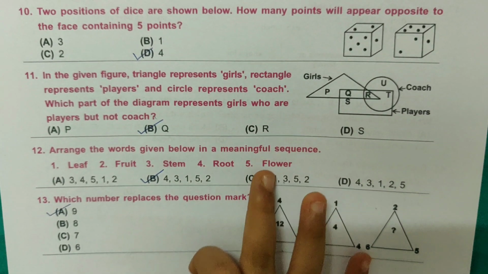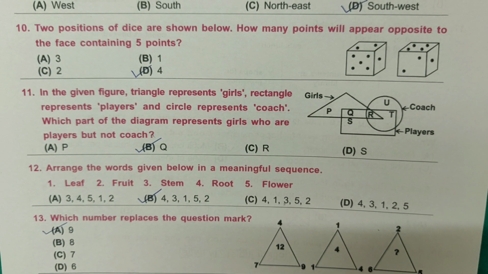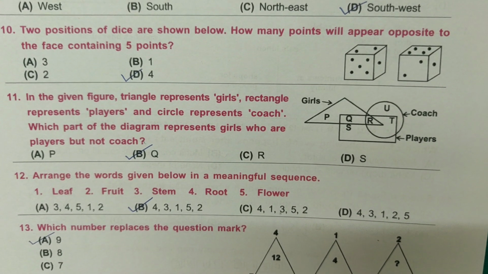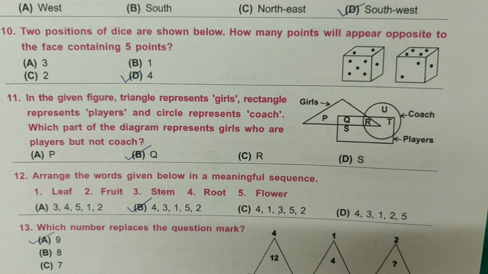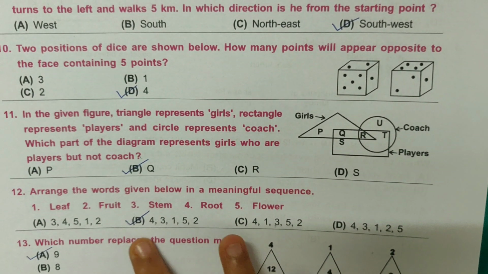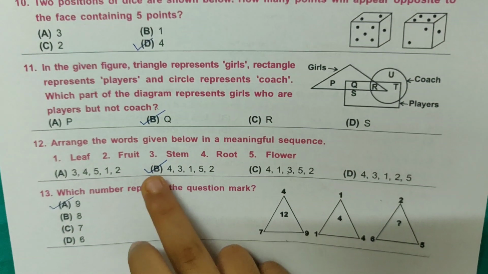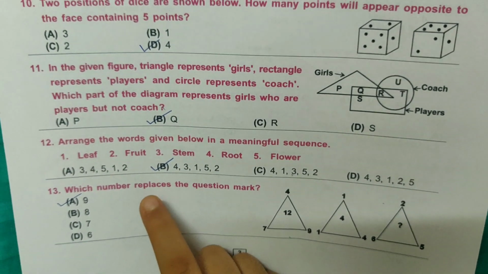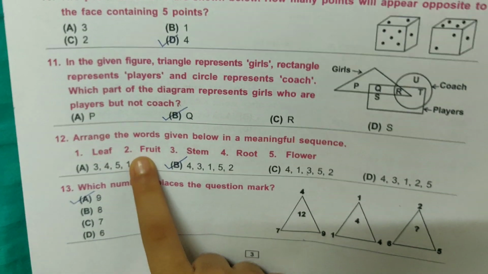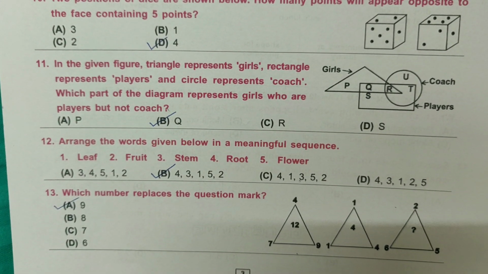Arrange the words given below in a meaningful sentence. So there's leaf, fruit, stem, root, flower. So we need to arrange them in a meaningful sequence. Oh, I read it wrong. It's a sequence. So it's B, 4, 3, 1, 5, 2. 4 is root, then stem, then leaf, then flower, then fruit. It's like stepwise how the plant grows.